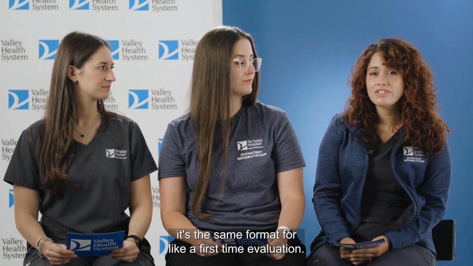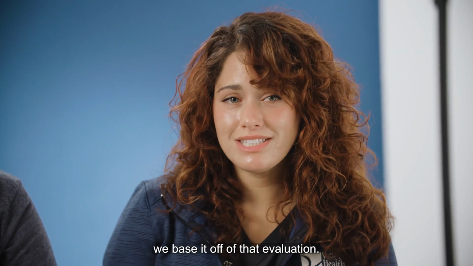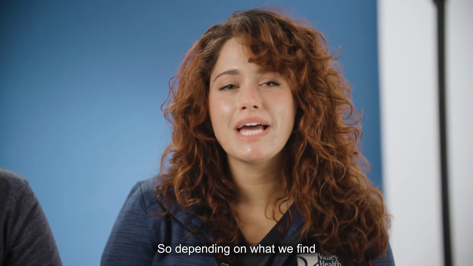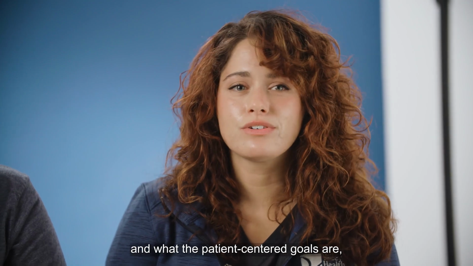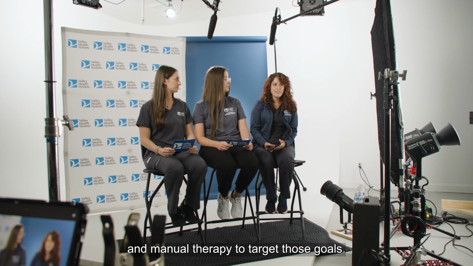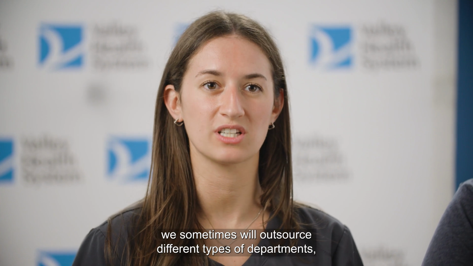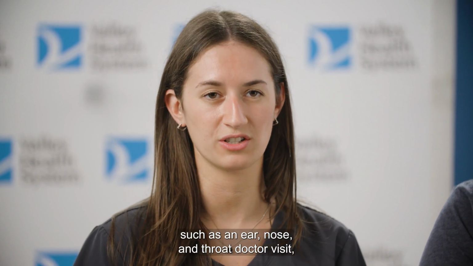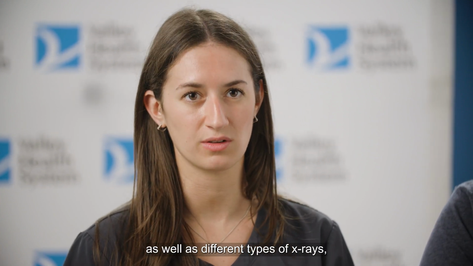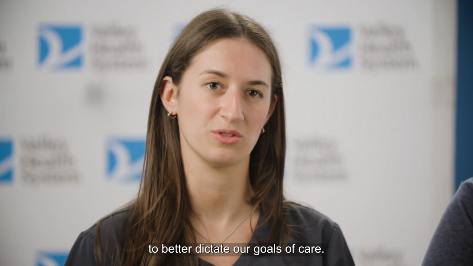Similar with occupational therapy, it's the same format for a first-time evaluation. One thing we do is with our treatment plans, we base it off of that evaluation. So depending on what we find and what the patient-centered goals are, we'll use specific exercises and activities and manual therapy to target those goals. Very similarly, speech therapy, we sometimes will outsource different types of departments such as an ear, nose, and throat doctor visit, as well as different types of x-rays such as a modified barium swallow to get further testing to better dictate our goals of care.